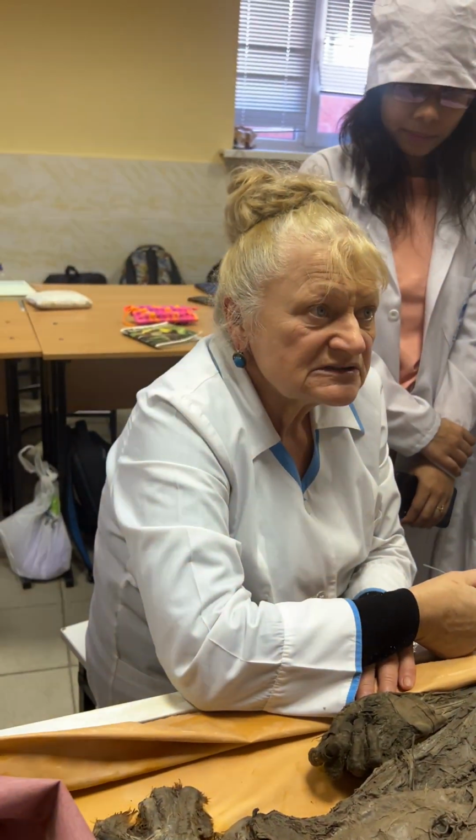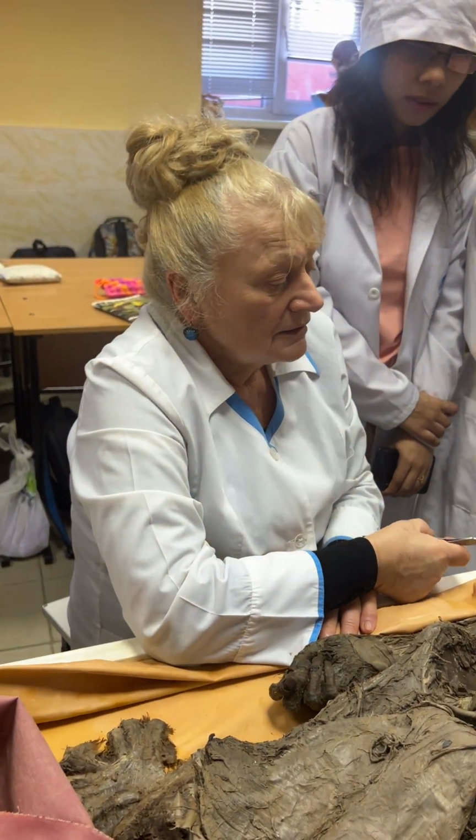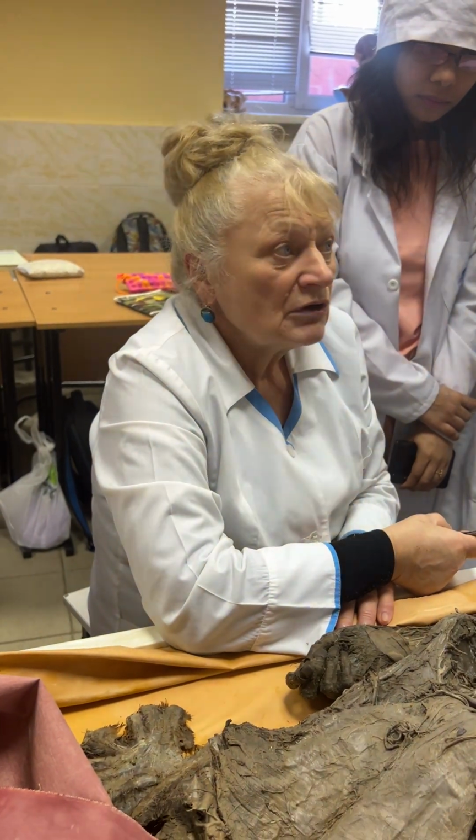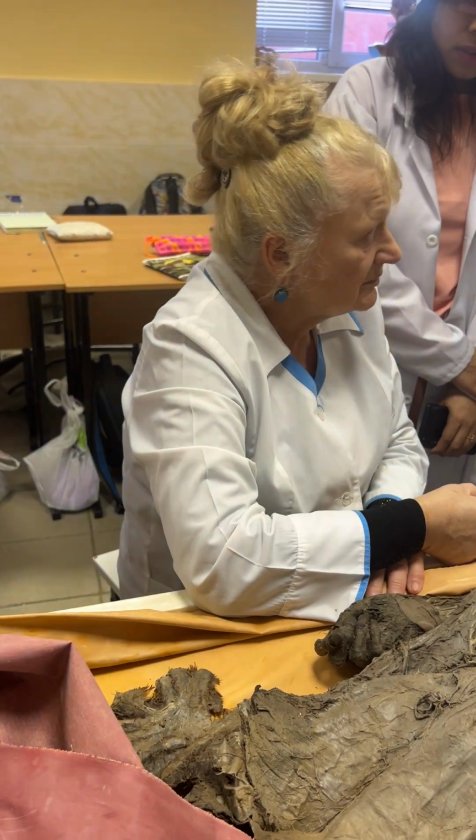This anastomosis is very important because... recollect for me, please, what organs are placed in the pelvic box?